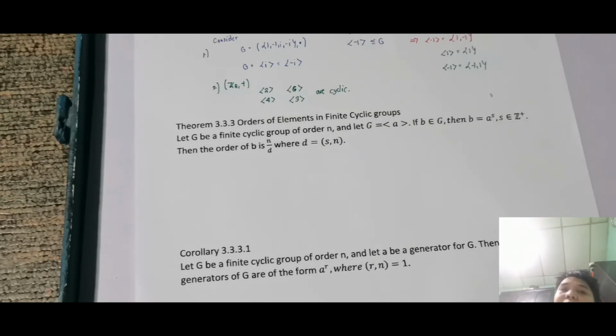Basta finite cyclic group. So, sa C sub n kasi, sure naman tayo lagi siyang cyclic. Lagi bang cyclic si C sub n? Yes, laging cyclic si C sub n. Bakit? Sure akong generator ni C sub n si 1. So, sa kahit anong value ng n, generator si 1. Number 1 tayong sure doon.